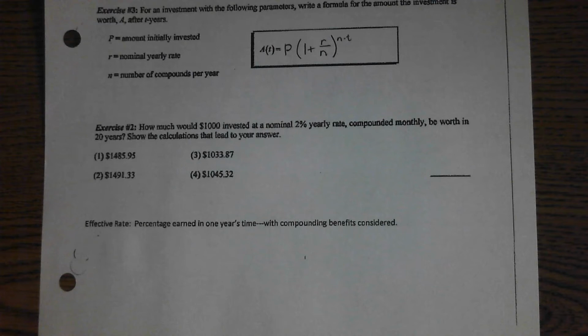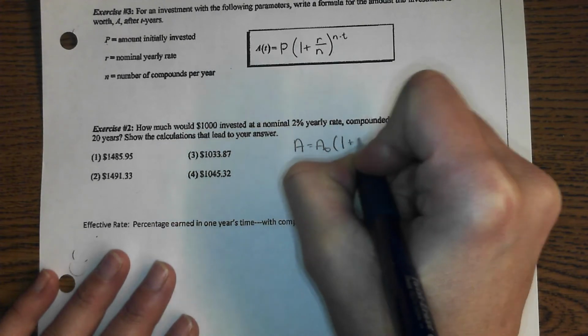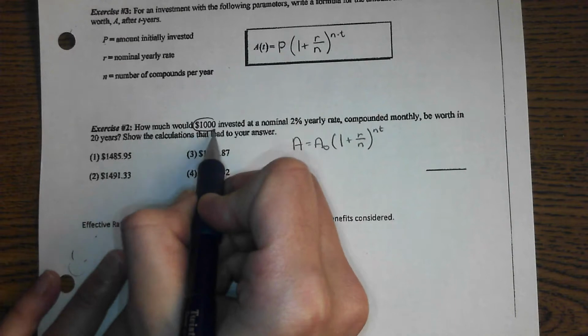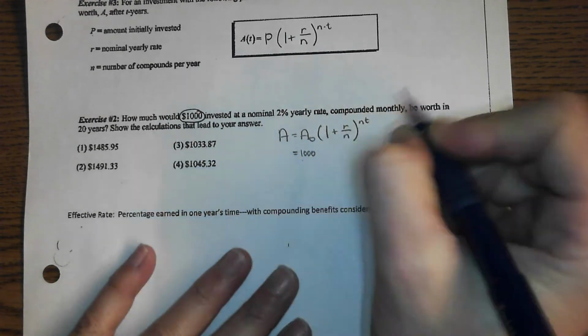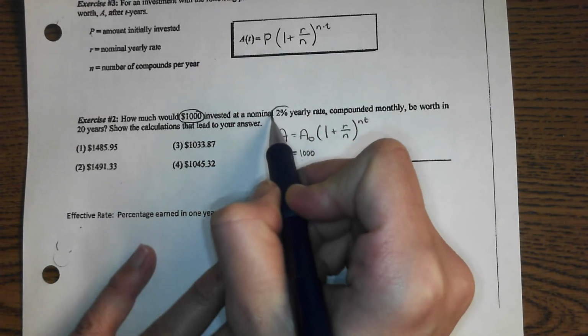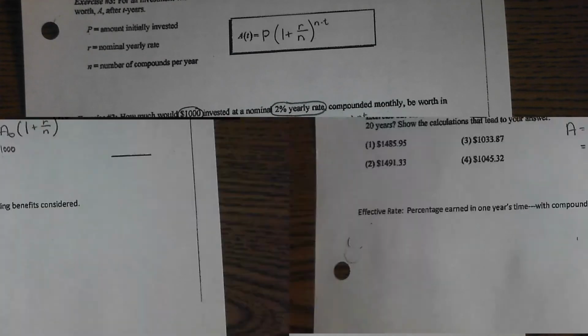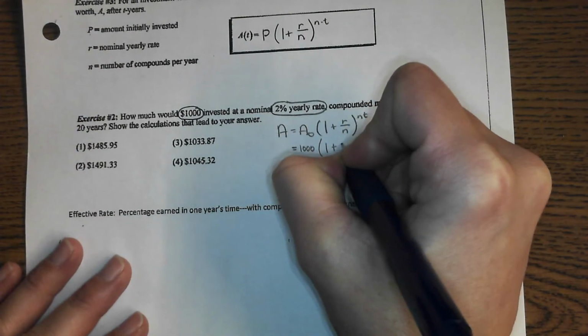How much would 1,000 invested at a nominal 2% yearly rate, compounded monthly, be worth in 20 years? So A equals A sub 0. I'm just going to copy this down. Oh, and where do you think that 1,000 is going to go? A sub 0, very good. Invested at a nominal 2% yearly rate. What am I going to do with that, Vince? So R equals what? 0.02, good. 1 plus 0.02.